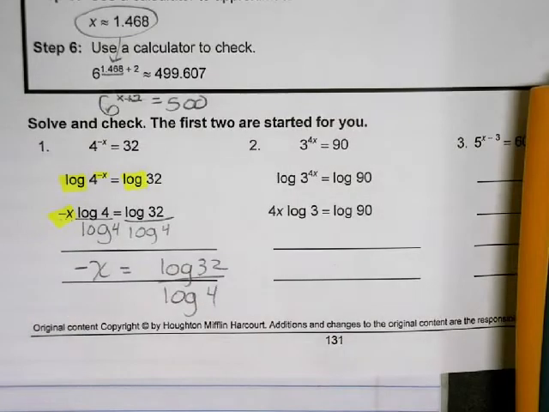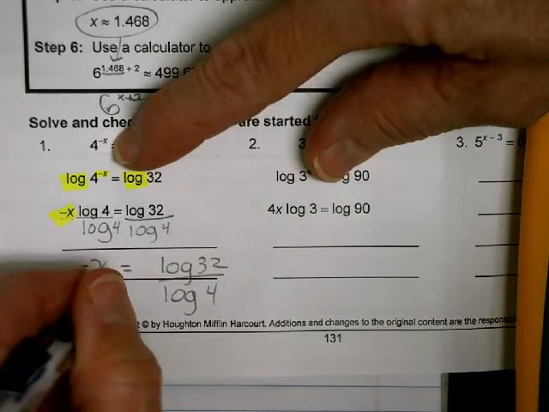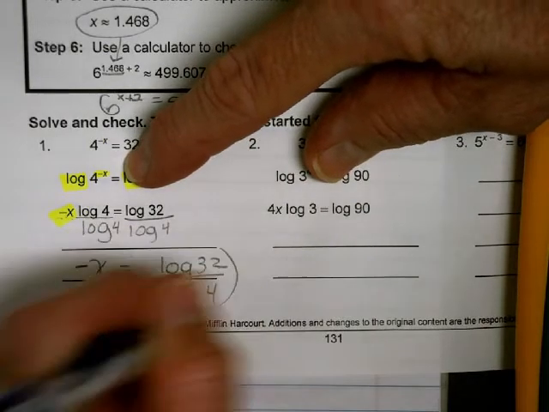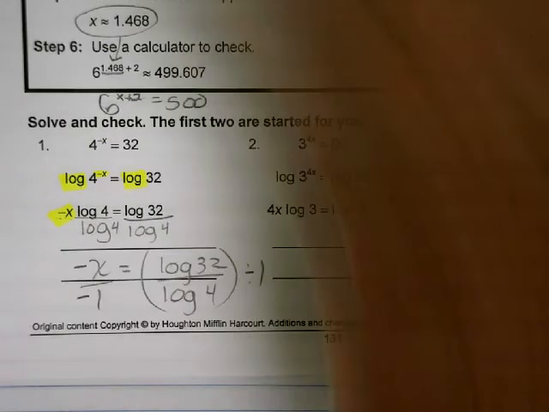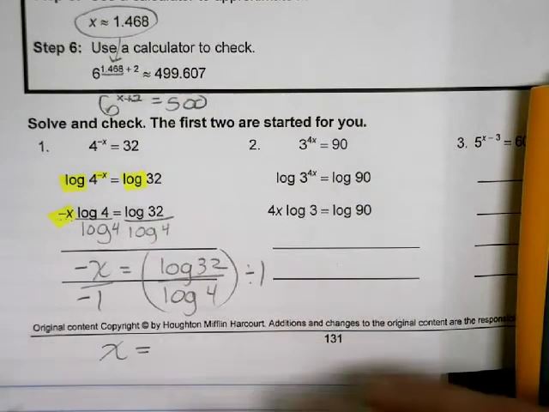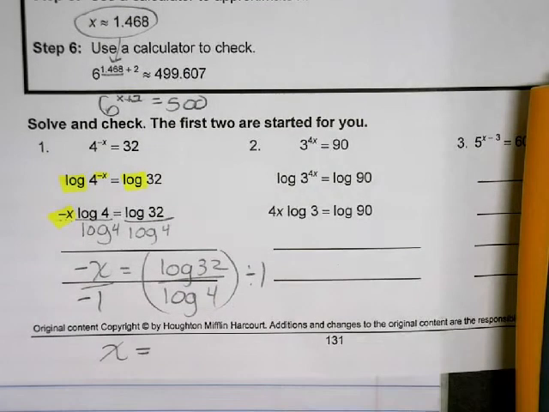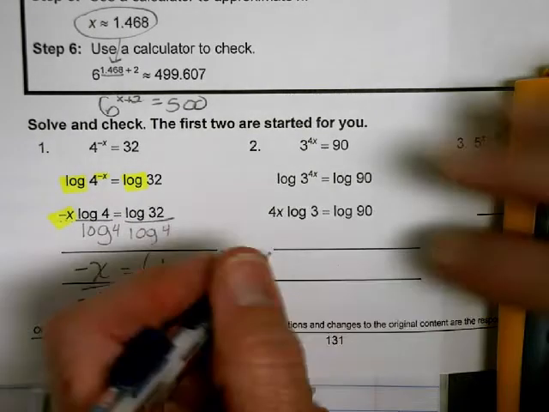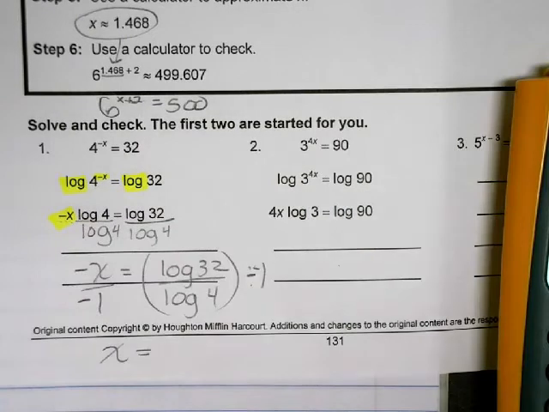And then to move this negative sign, I need to either divide both sides by -1 or multiply both sides by -1, whichever one you want to do. I like to divide. Then I get my answer out as about... Oh, it's supposed to be divided by -1. There we go.